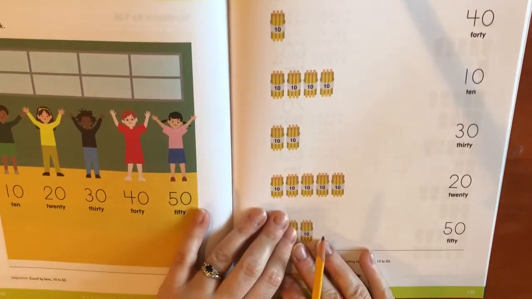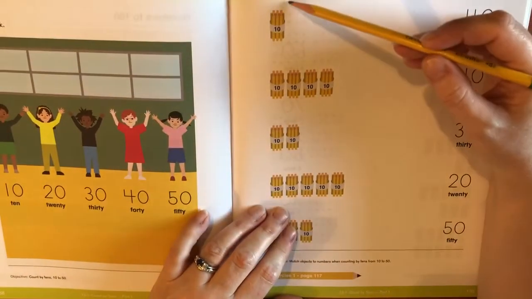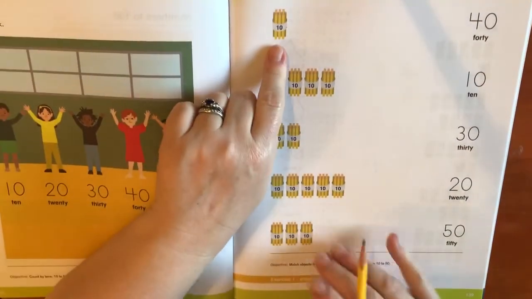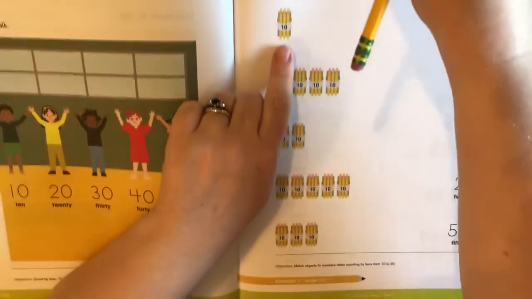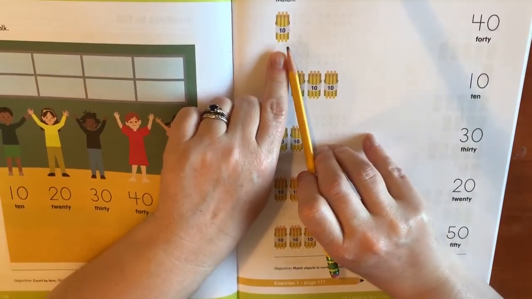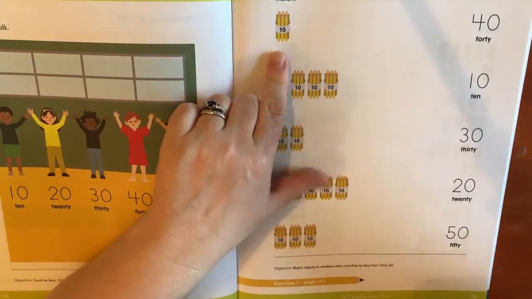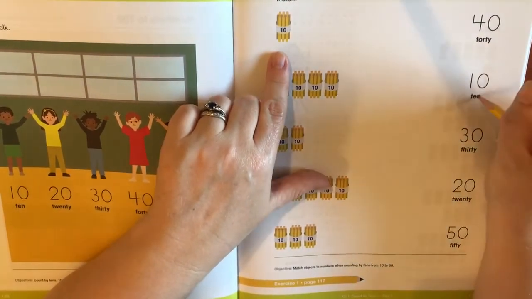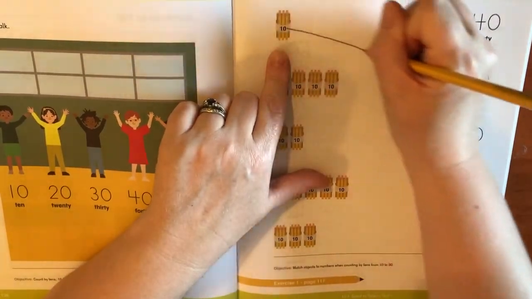Okay. I have to match my group to the number. So this is just one group. Oh, sorry, I moved the camera. This is just one group of 10. So which one of these numbers shows me one group of 10? Yeah, the number 10. So I'm going to draw a line to match.